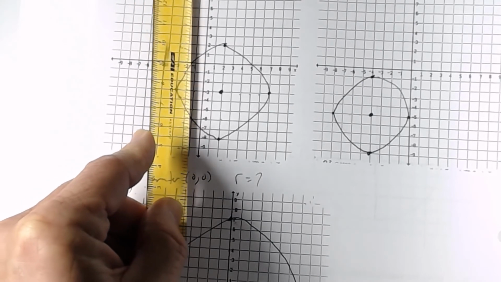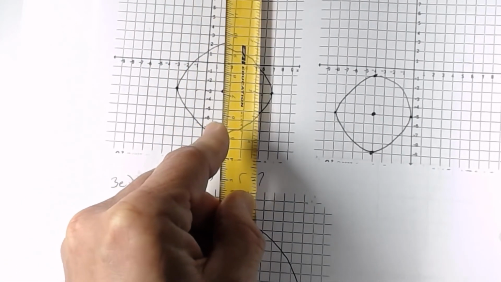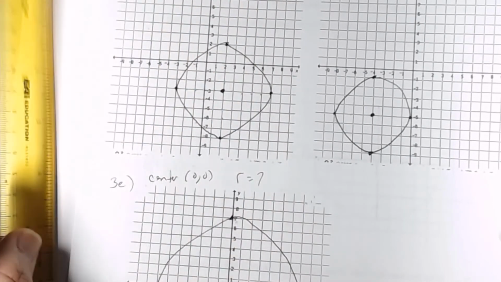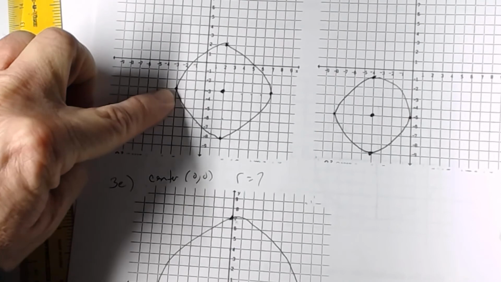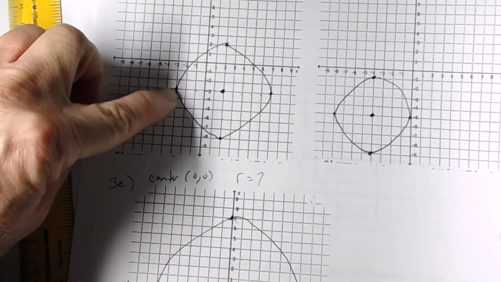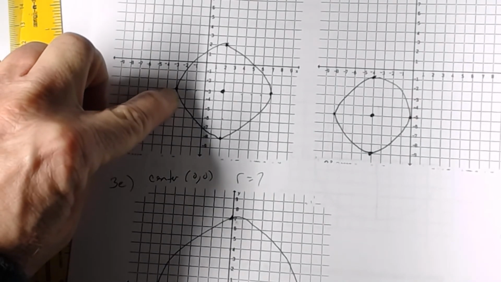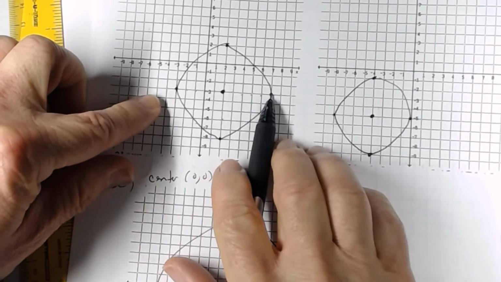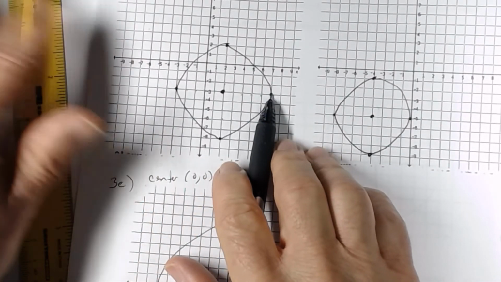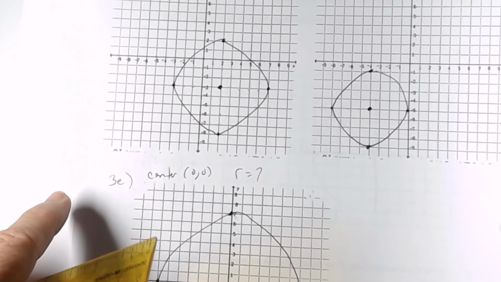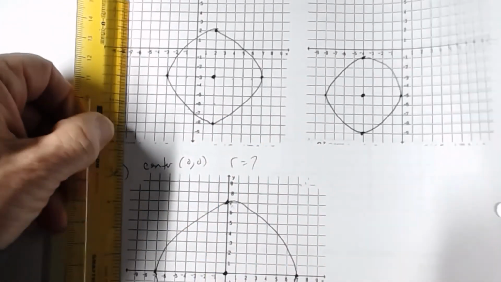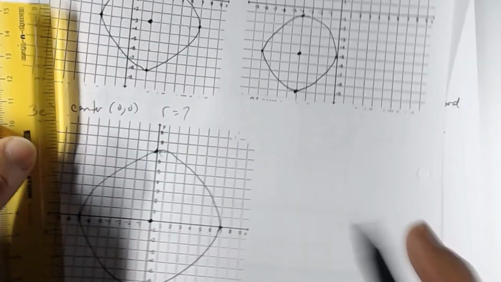And I stop when I get to what x coordinate? 7. Now, is this point here a point on the graph? Is that a solution? Remember, every point on the graph represents a solution. Yeah, because it's on the graph. So use brackets. Remember brackets?